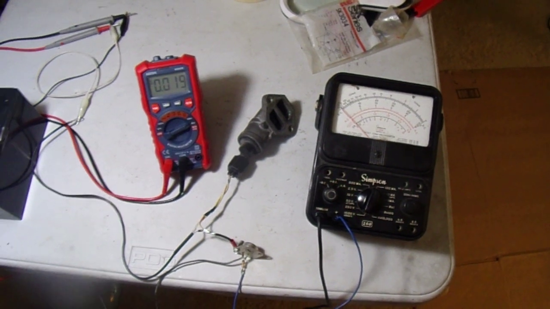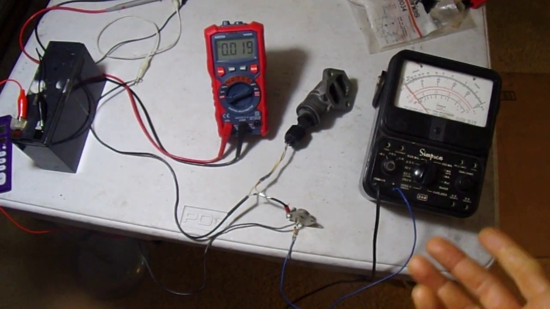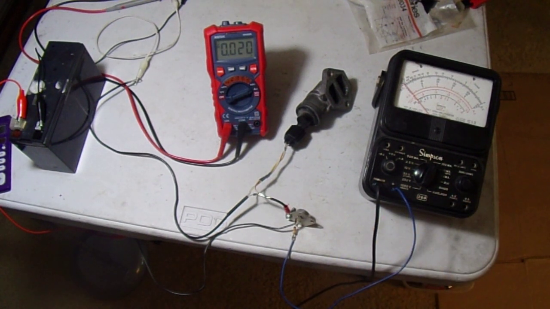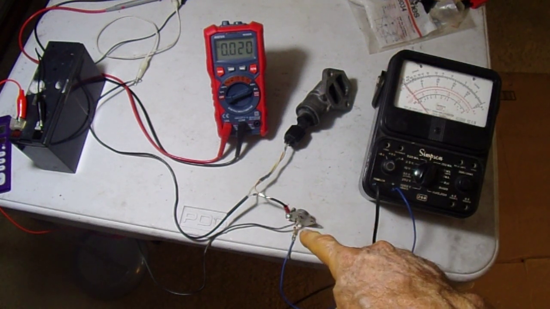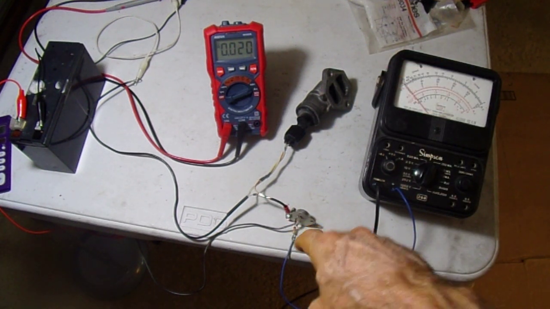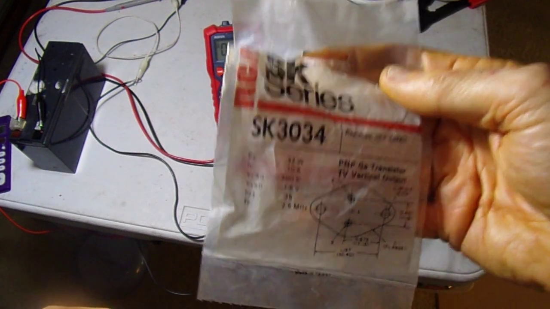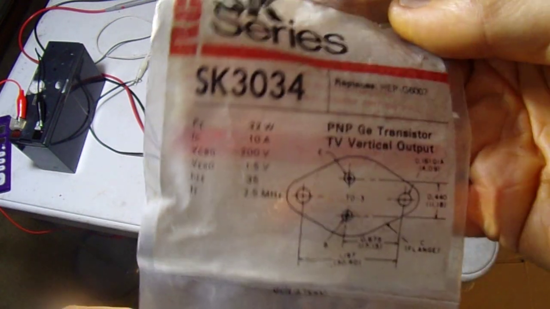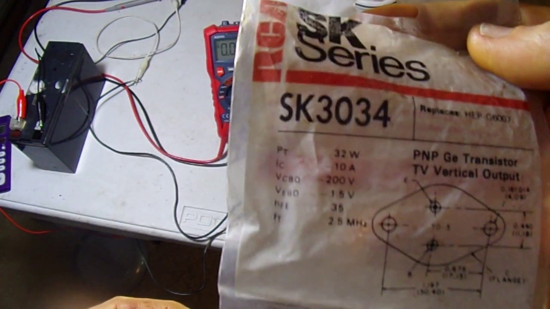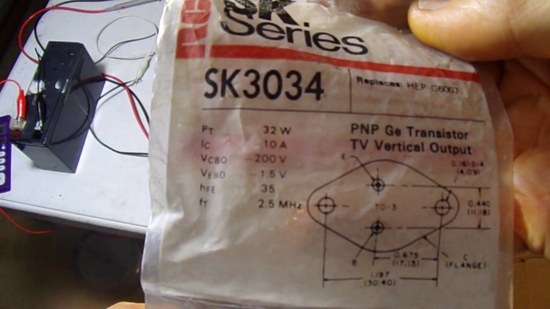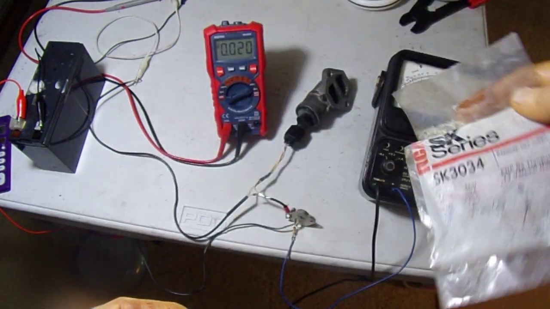So my solution was to come up with a switch, an electronic switch that I could take to ground and switch the current on and off at the coil. I used a PNP germanium transistor because I happen to have one handy. There's the specs on it. You can see it's 32 watts, collector current up to 10 amps. It's got a gain of 35.